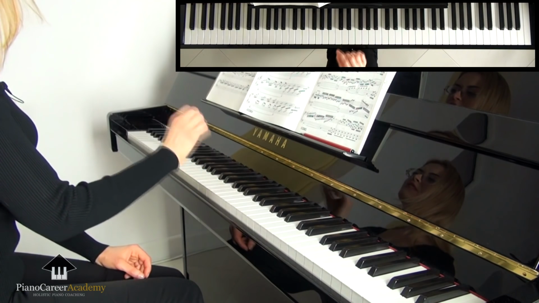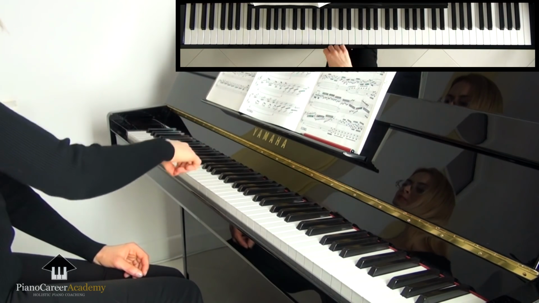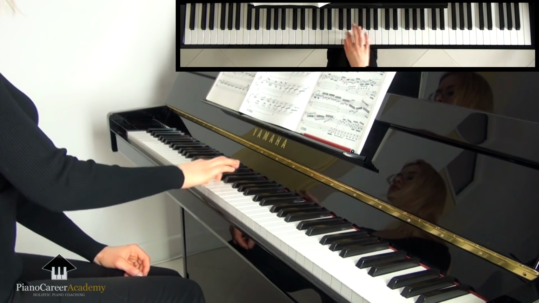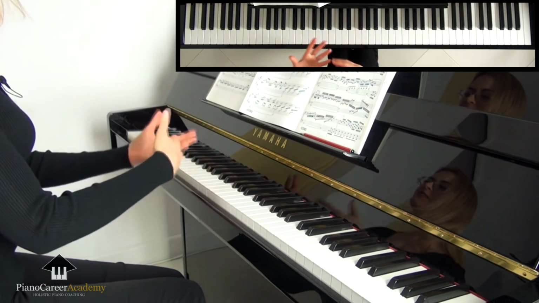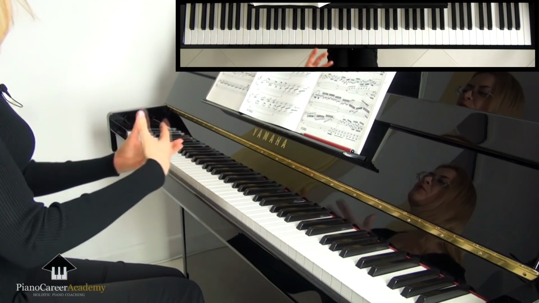But you can allow yourself just a tiny bit of rubato. For example, here creates a much better character. The music sounds more alive.